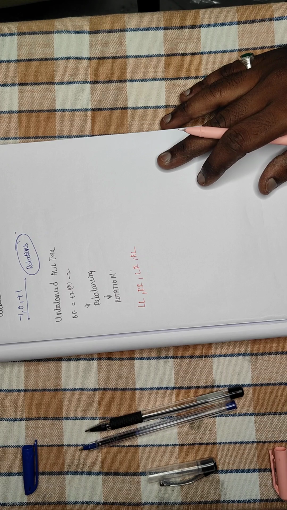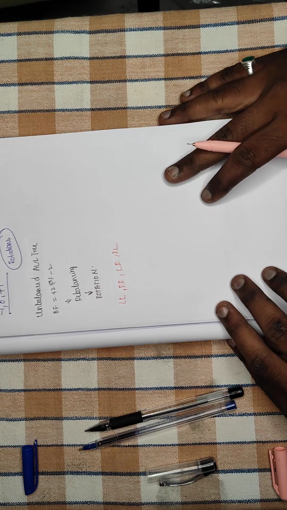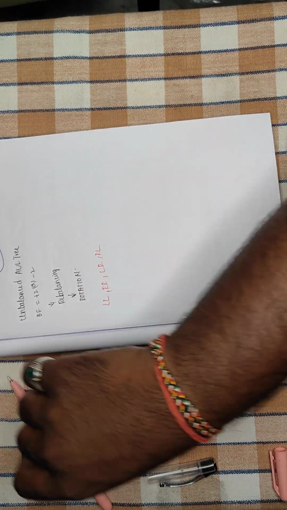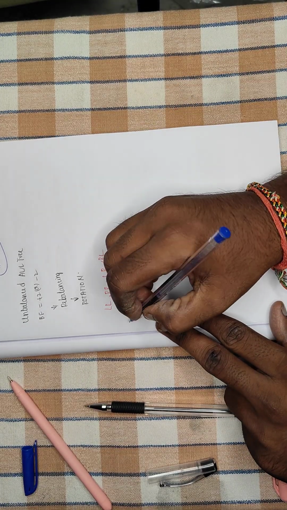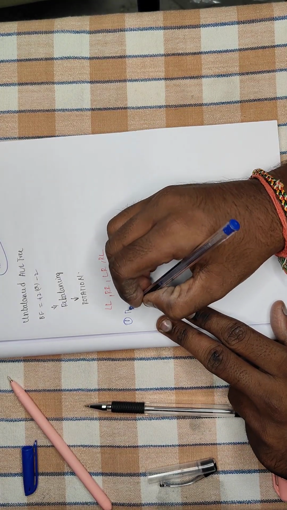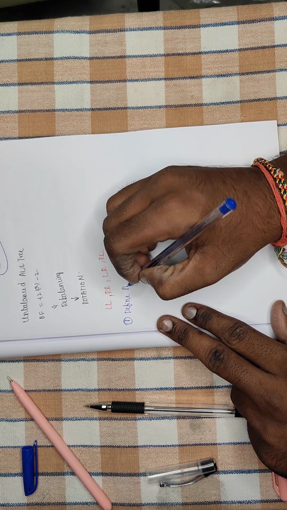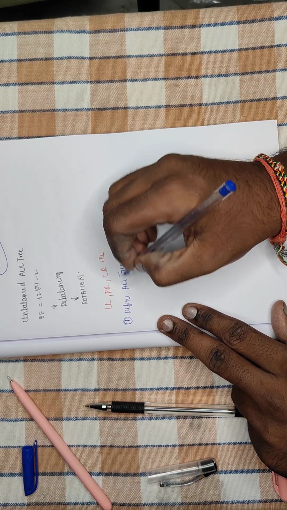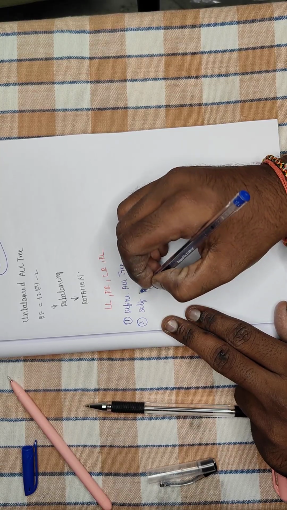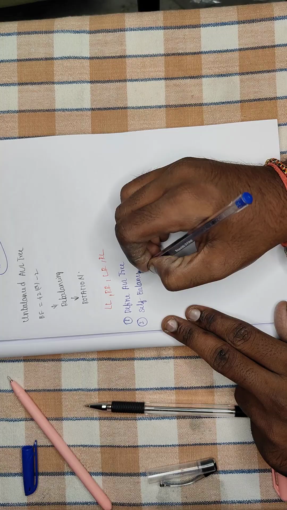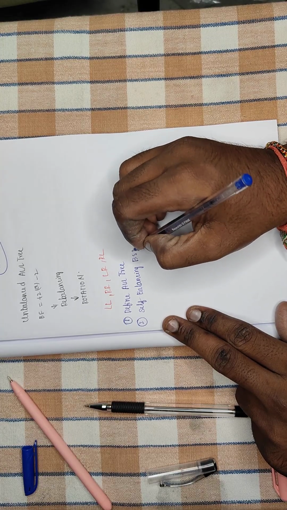Hope you enjoyed this session and understood this. Now I'm giving important questions which are useful for you. First question: define an AVL tree. What is a self-balancing BST?